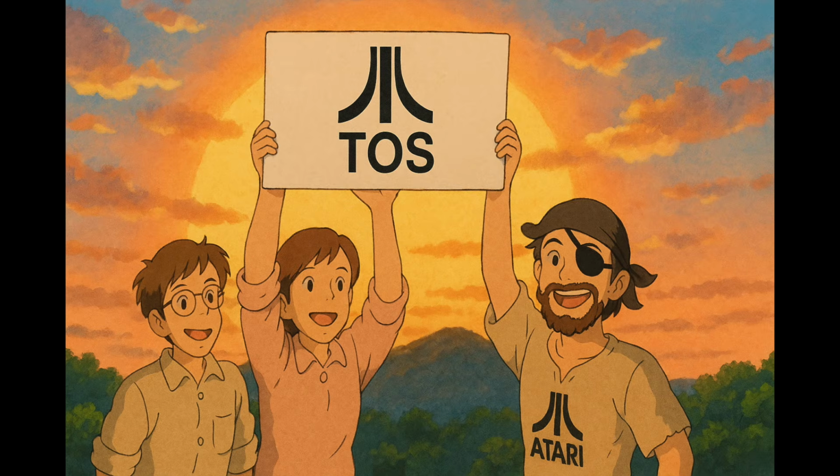There are alternatives to Atari TOS that Atari did not develop. These operating systems are TOS compatible or TOS-like, meaning they run Atari ST software and provide a similar user experience, but were created independently by other developers or companies. Let's focus on these two for the 256 kilobyte ROM machines.